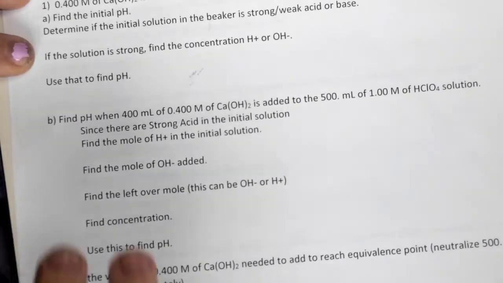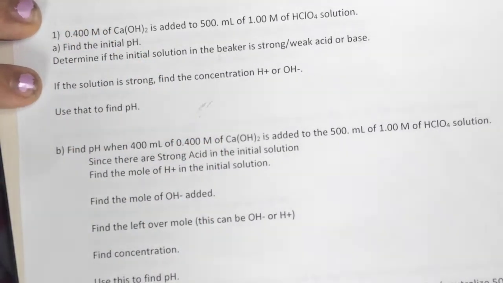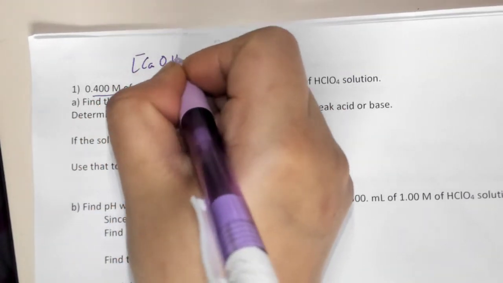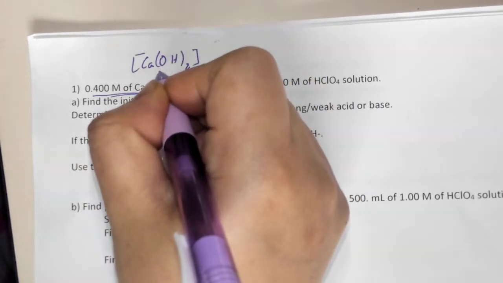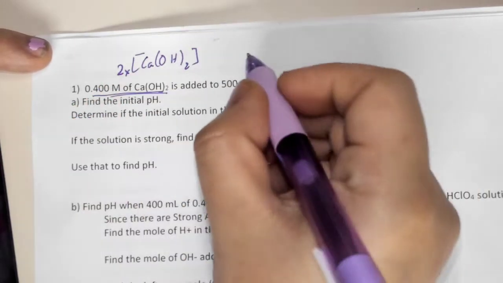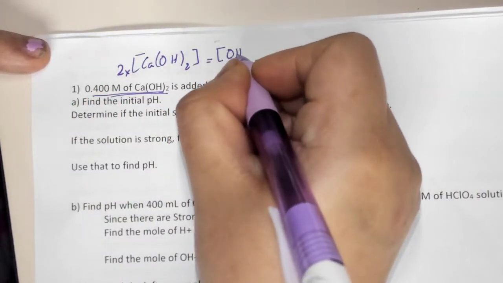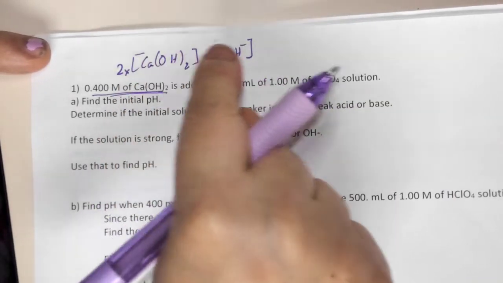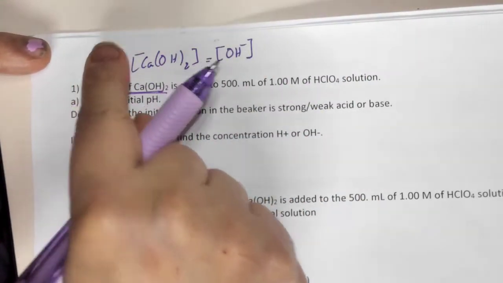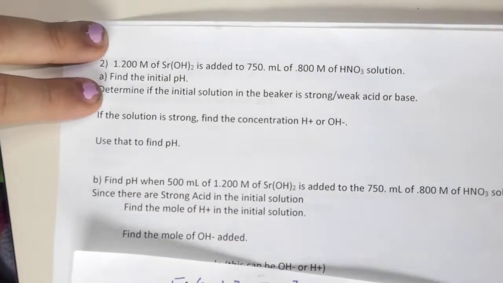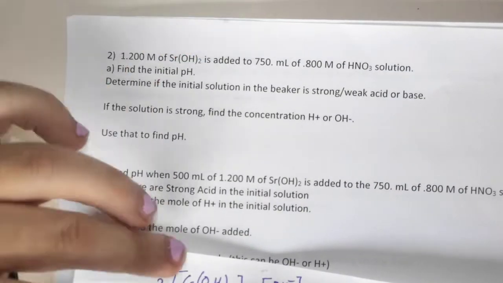The next two I'm gonna ask you to do. I kind of give you step by step. The only thing I'm telling you is this. Every time you see concentration of CaOH2, you got to times it by 2, and that will be equal to concentration of OH minus. Because each one of this will break into 2 of this. So that means concentration of OH minus is 2 times this concentration. So make sure you're aware of that. That's the only thing that's tricky. Other than that, you should know how to do this. Same thing, the next one is the same thing. It's a 2-1 that you have to be careful about.